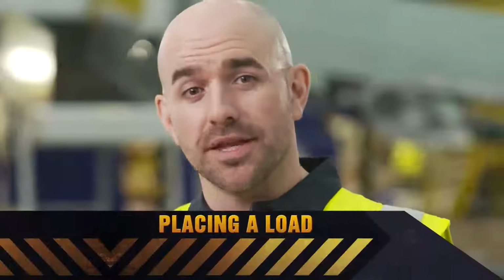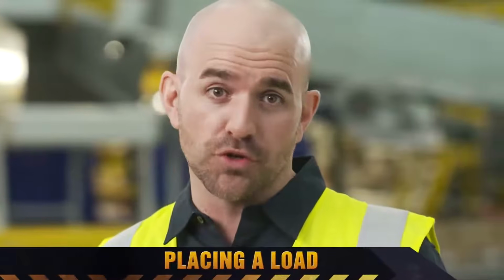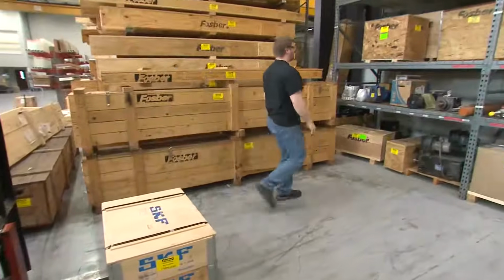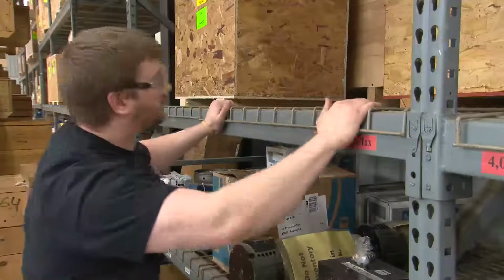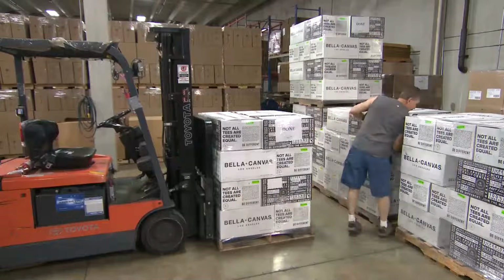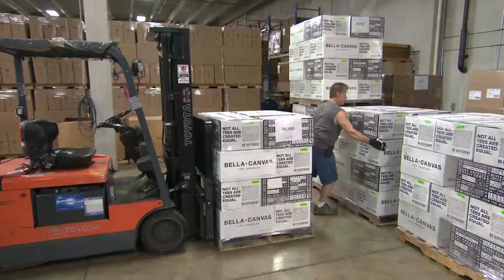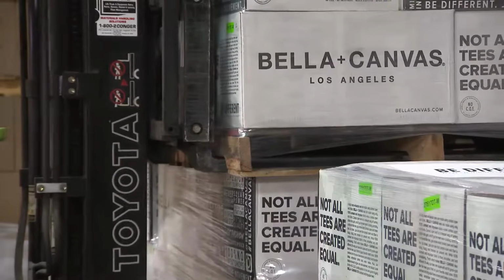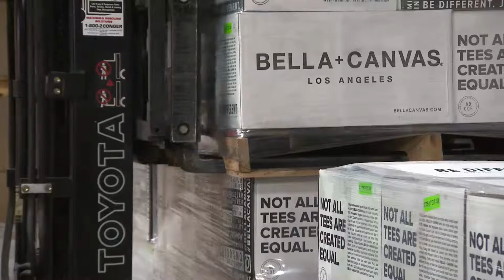And now when it comes to placing a load, your goal is to ensure that your load is safe and stable. And that starts with making sure the surface where the load is to be placed is flat and sturdy so the load won't tilt. And if you're stacking pallets, check the bottom pallet to confirm it's in good condition and can support the load. Don't damage materials by placing heavy loads on top of light loads.